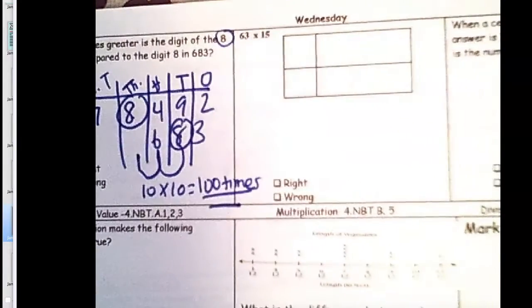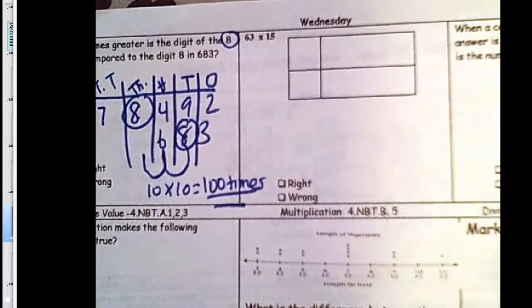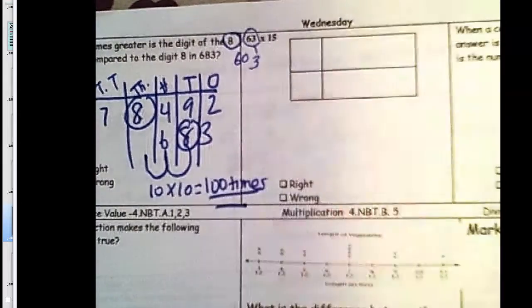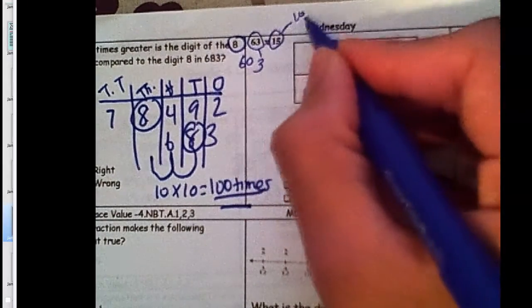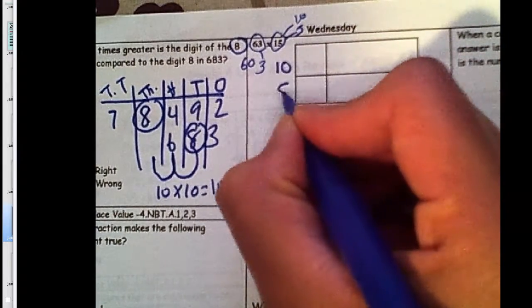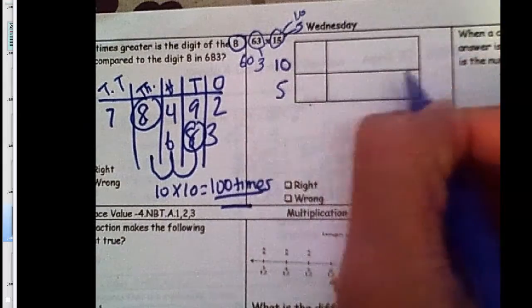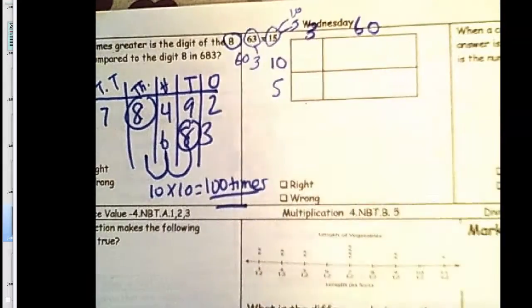Okay, we're moving right along to our area model question. We have 63 times 15. So we're going to decompose our 63 into 60 and 3. And we are going to decompose our 15 into 10 and 5. And I noticed that it makes more sense for me to write the 15 on the side here and the 63 up here based on the proportions of this area model.